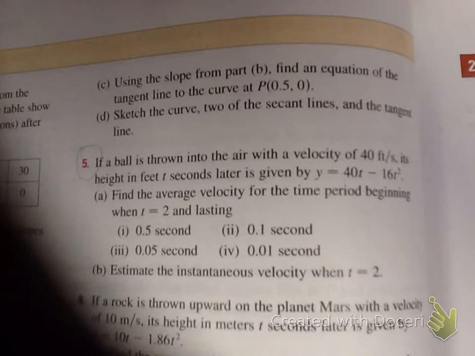So question number 5, we're given the height of the ball. It's this equation here, y equals 40t minus 16t squared. And we're asked to find the average velocity of the ball over different time intervals. Now, the key thing, it says that the time intervals begin at t equals 2 and they're lasting this long and this long.